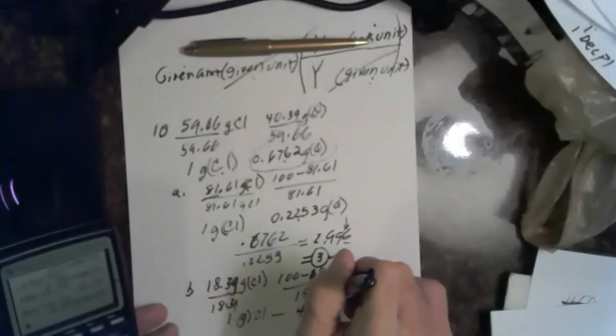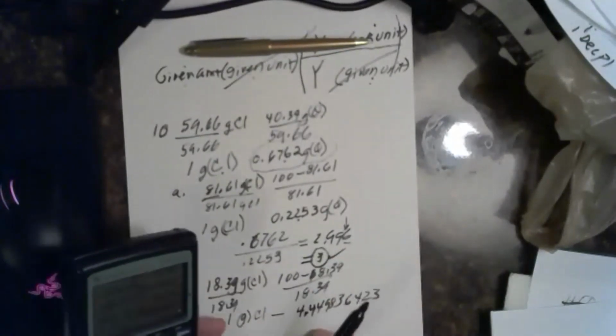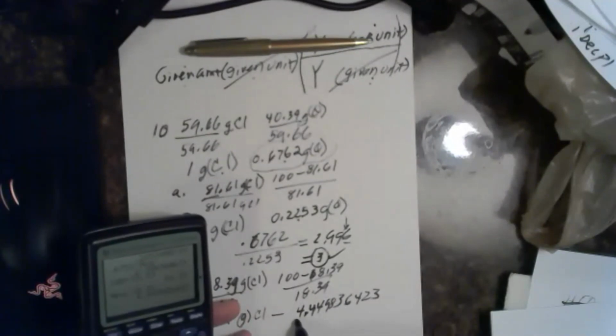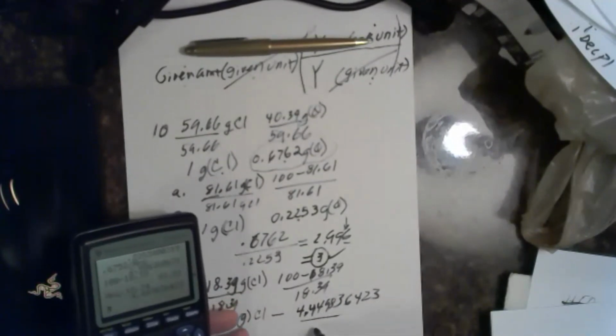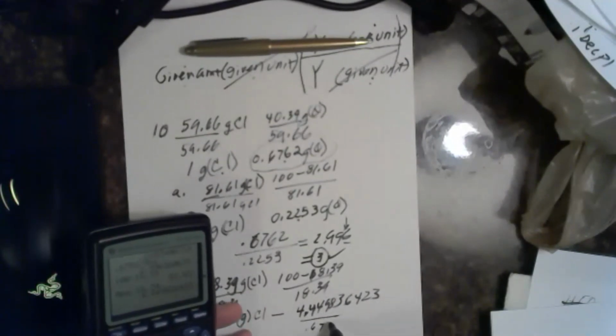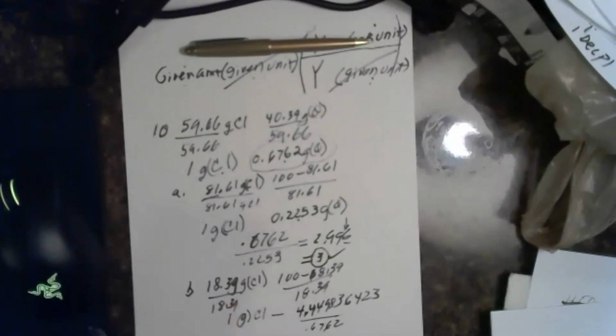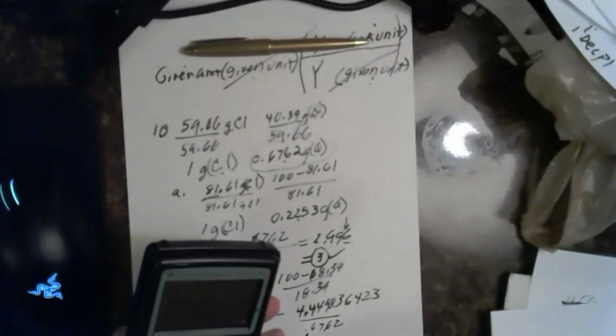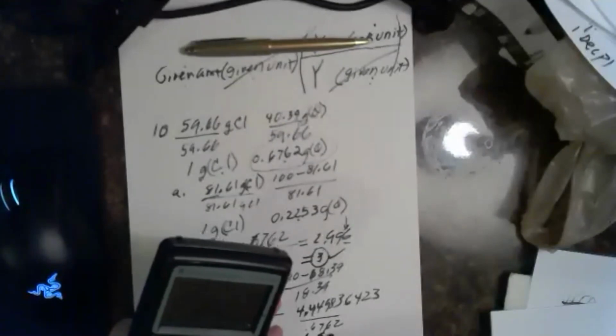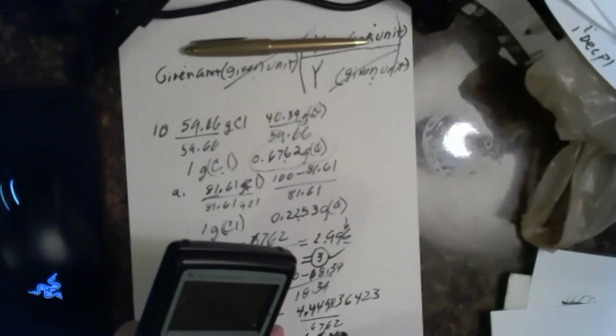So this and this should be a ratio of whole numbers. So if I take this number and divide that by 0.6762, I come out with 6.5806.